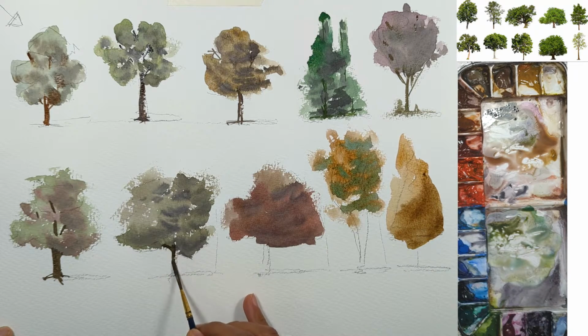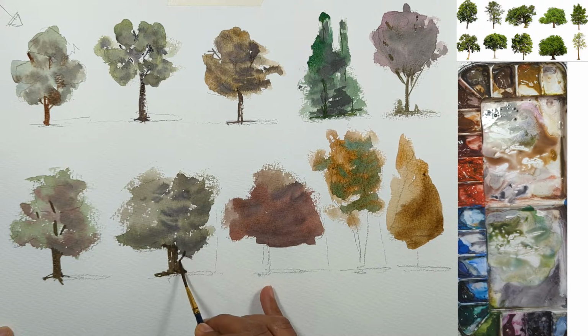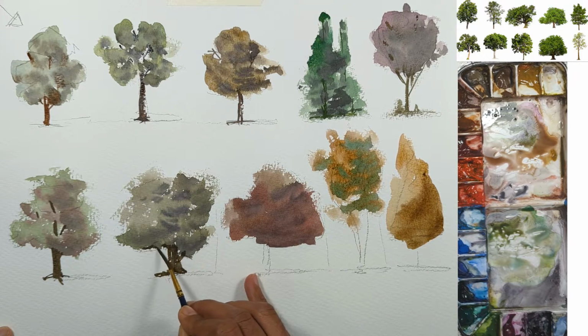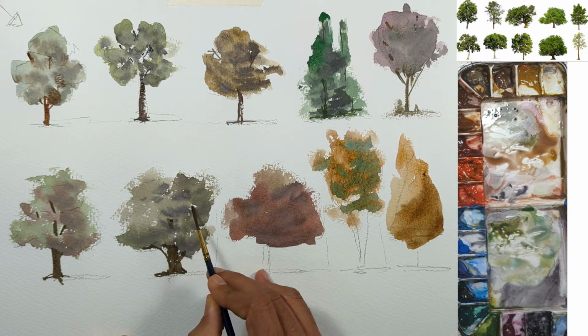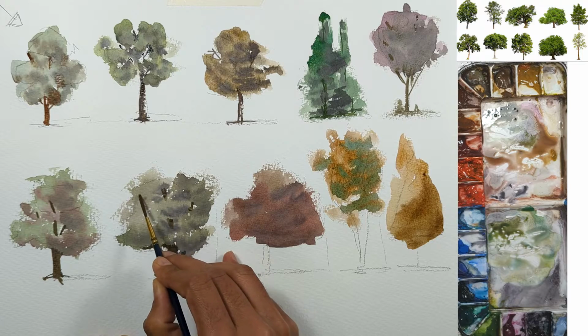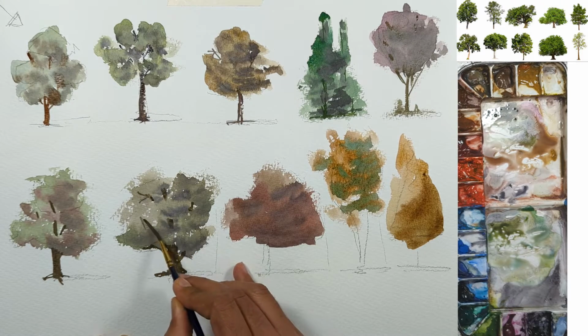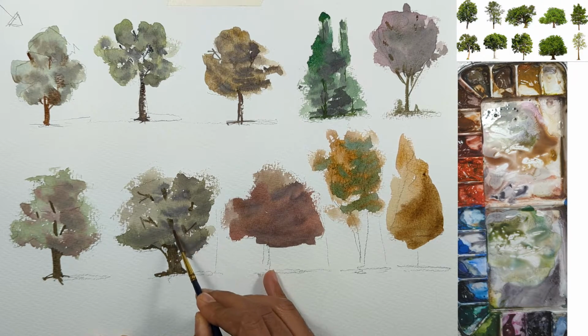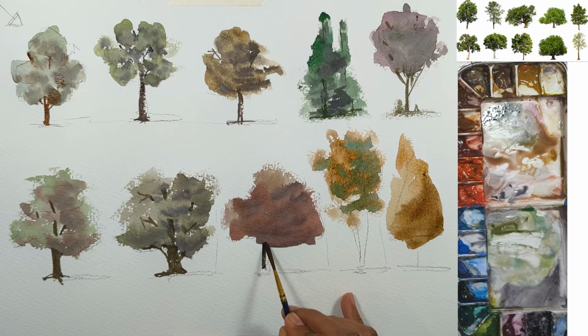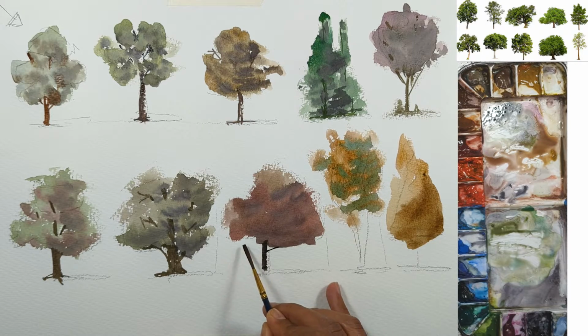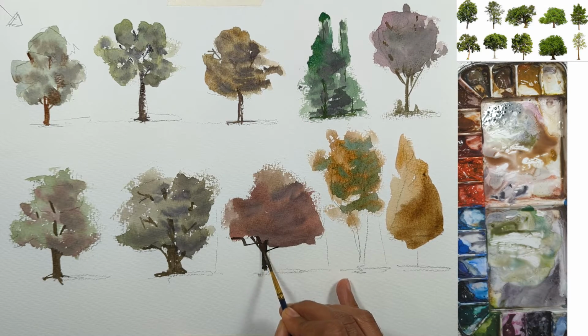This one, I'm making it as a chunky branch. Maybe a little more roots. The same thing with this one. I'm going to make a little more knotted tree. Go wild. Use whatever imagination you have.